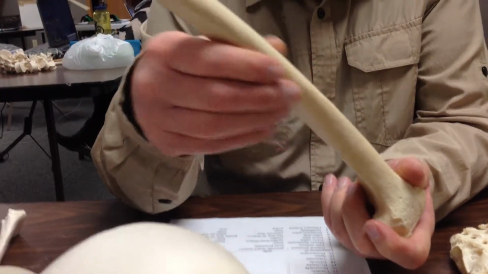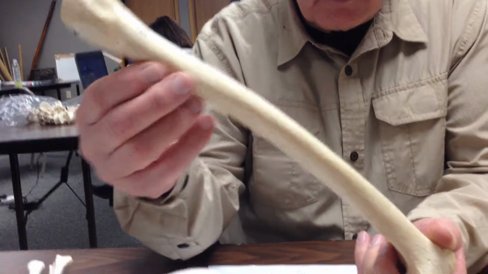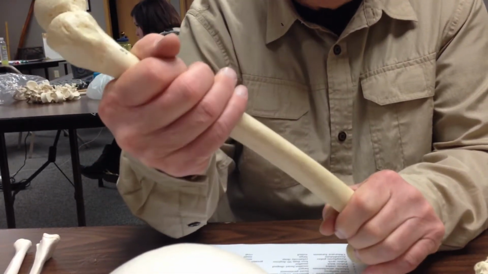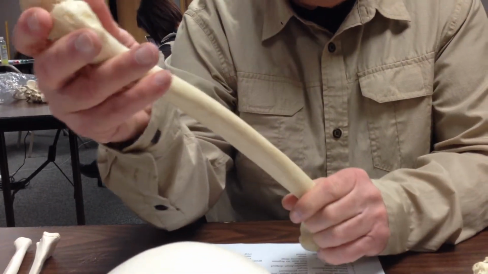The epiphyses form the joints. And the shaft is the diaphysis, and this is where the extension and the support of the bone comes from. So that's the center part of the bone.